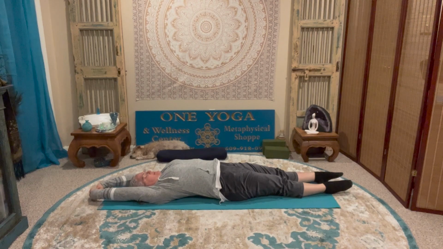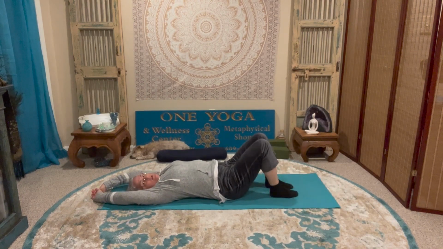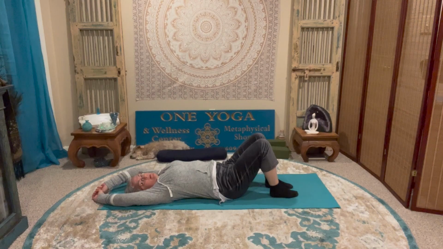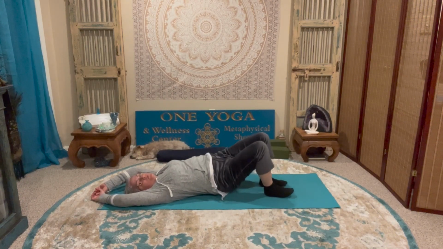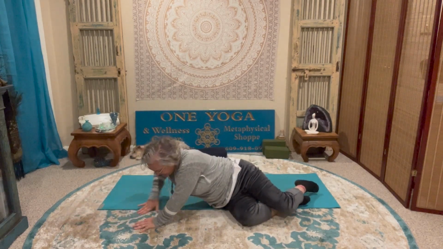You can just stretch out in any way you want because we're going to be coming up to seated. And to come to seated, try not to lift up this way because that puts a little too much pressure on your back. Because we're doing a little bit of therapeutic stretch, I'd rather you roll to the right and bring your left hand to the floor and push your body up.